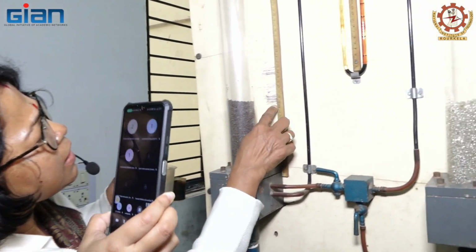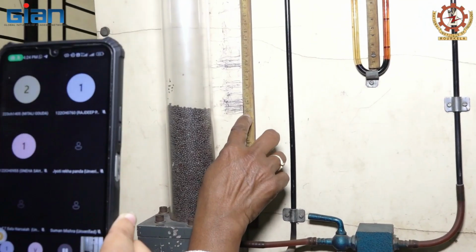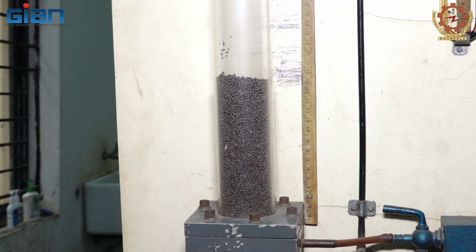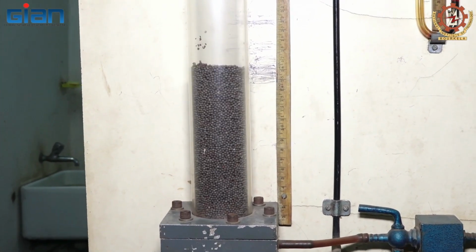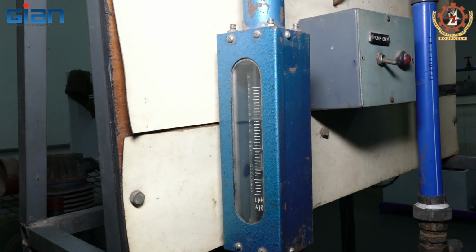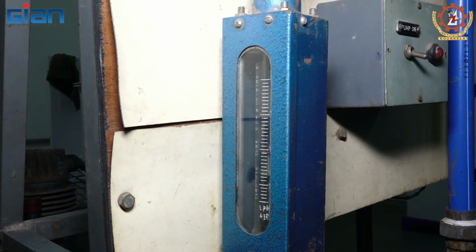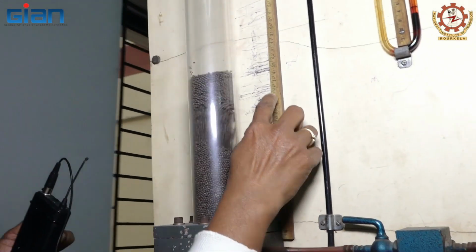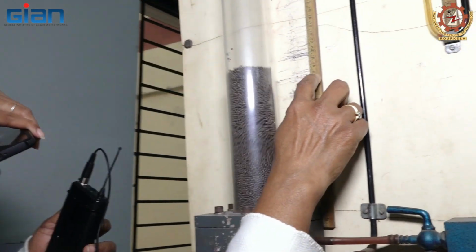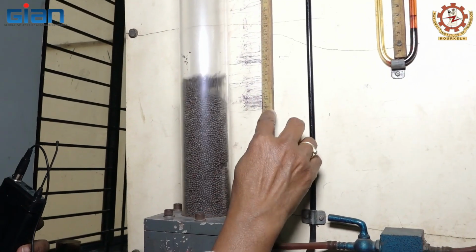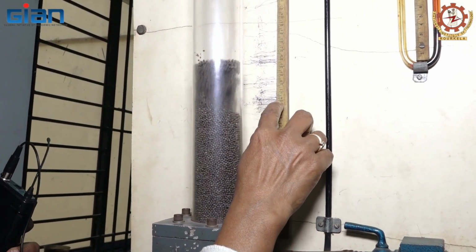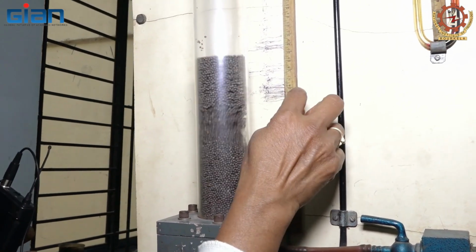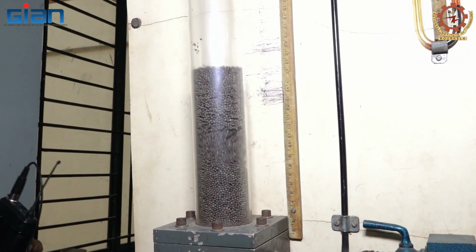It is nearly 15, means 14.5. So minimum with the 10 liter per minute you can see, and with this the maximum expanded height, you can show here it is coming around, now it is more than 18, so it is about 19, and minimum is coming about 16. So thus average of this, if you take 19 plus 16 divided by 2, that is the average expanded height.